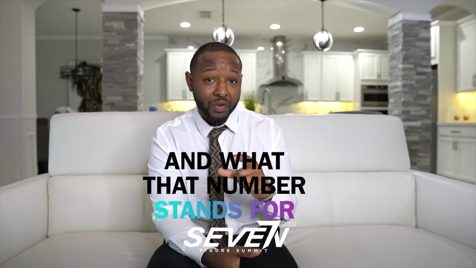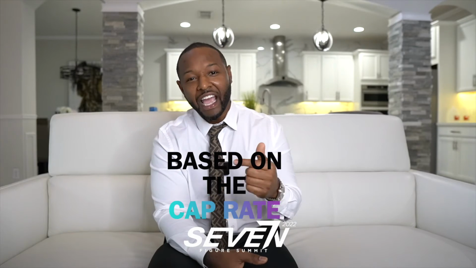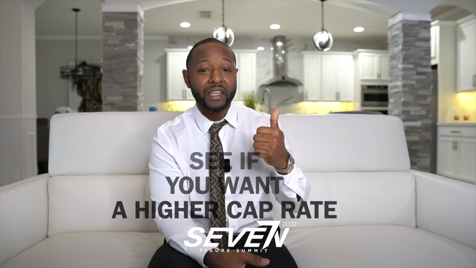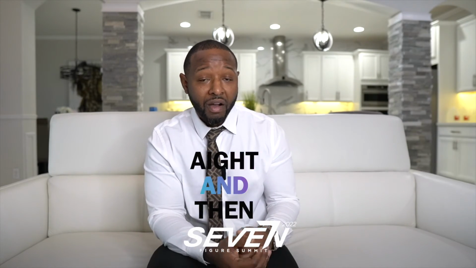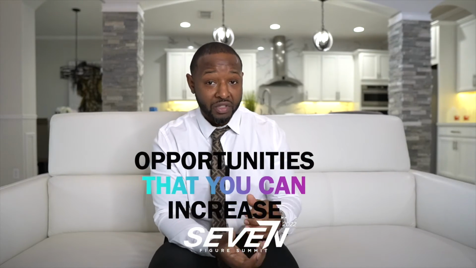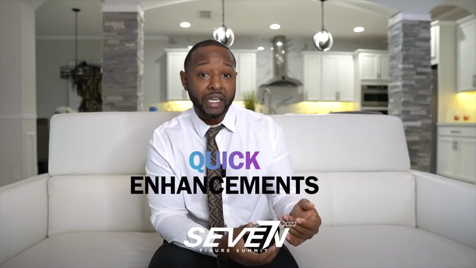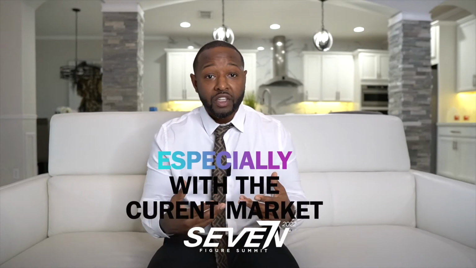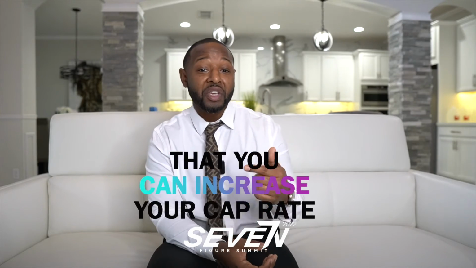What that number stands for is the maximum offer price that you will make on this investment based on the cap rate. If you want a higher cap rate, then you lower your offer amount. If it's turnkey, then you may increase your offer amount, which will decrease your cap rate. You can also look for opportunities to increase your return, meaning if you can do some quick fixes and enhancements and increase the rent from $2,000 a month to $2,400 a month or so, especially with the current market where we're seeing rental increases all over the place, that's another way you can increase your cap rate.